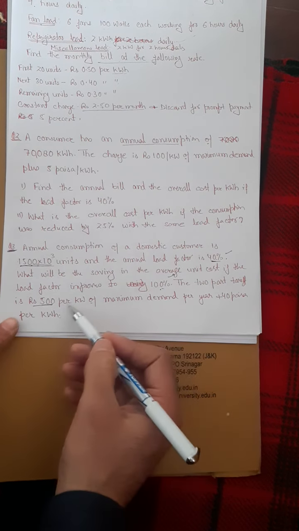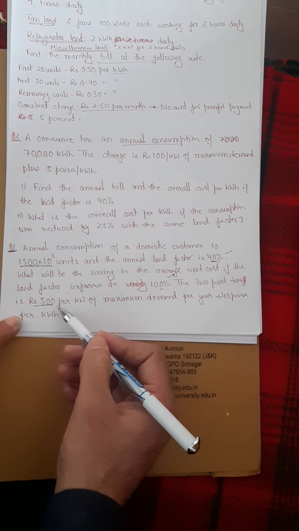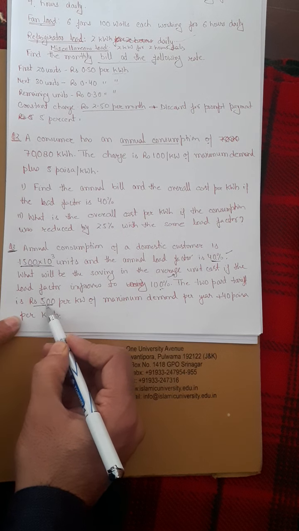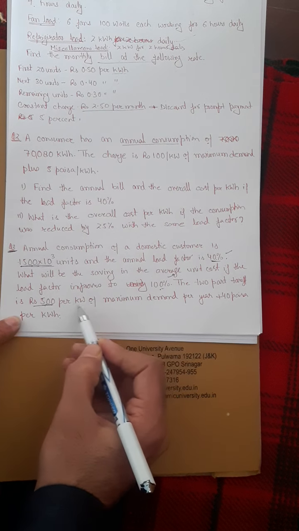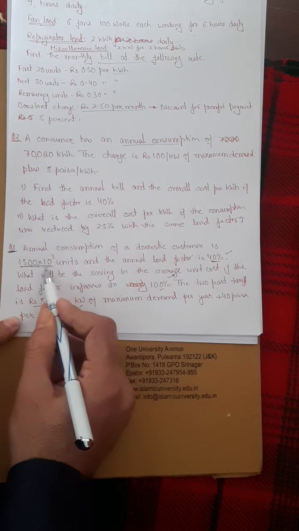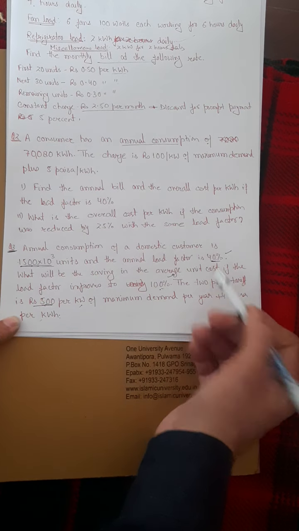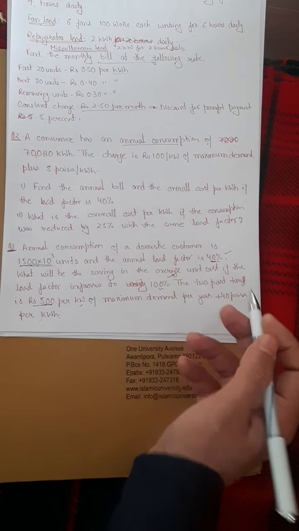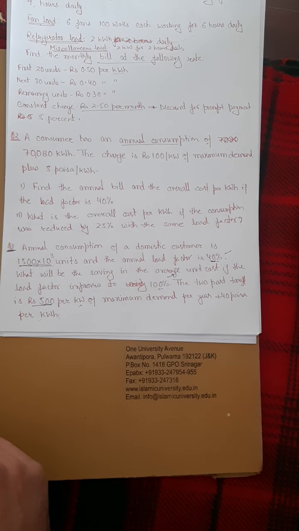Then you calculate the total annual bill: 500 multiplied by the maximum demand plus 40 paisa multiplied by the total units consumed. Since you have two maximum demands, for load factors of 40% and 100%, you will get two annual bills.